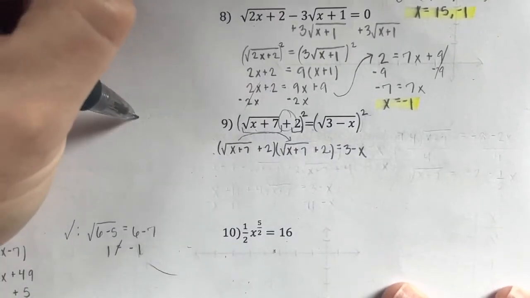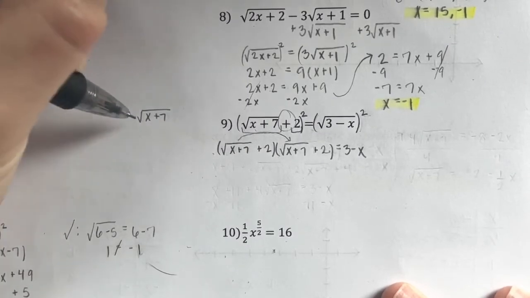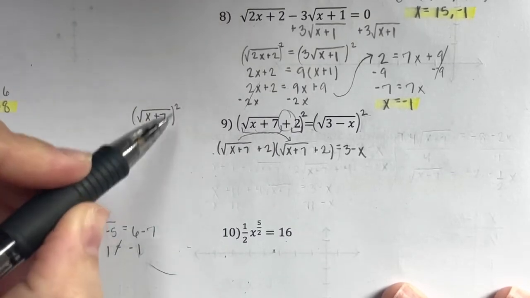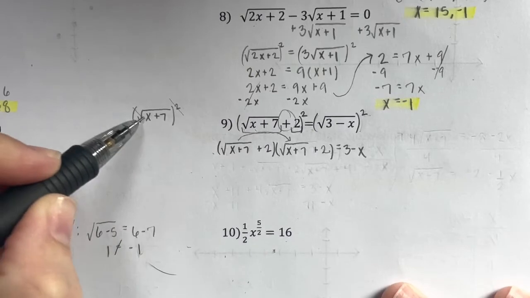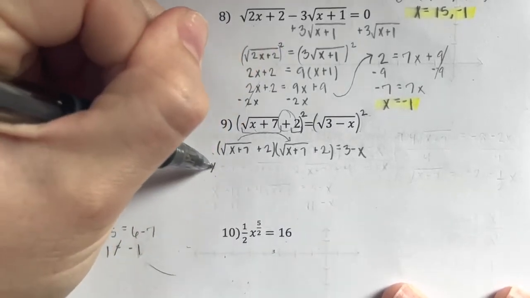If you're thinking what that looks like when you multiply those 2 together, anytime you multiply something by itself, you're squaring it. So that would become the square root of x plus 7 squared. And we know the squared cancels out that radical. So when we multiply these 2 together, we're just left with x plus 7. The radical cancels out.